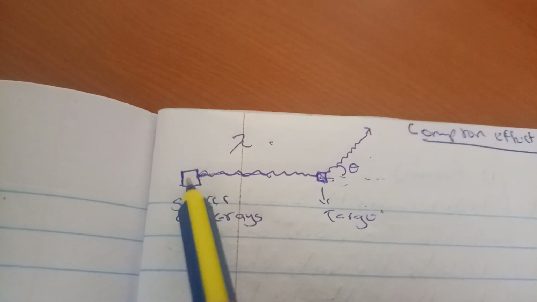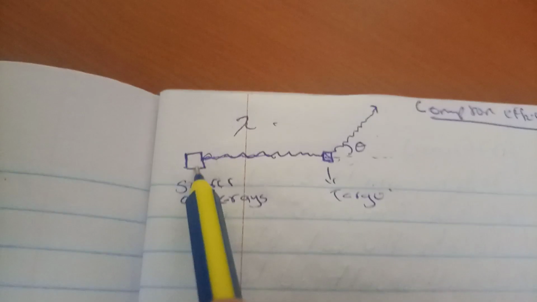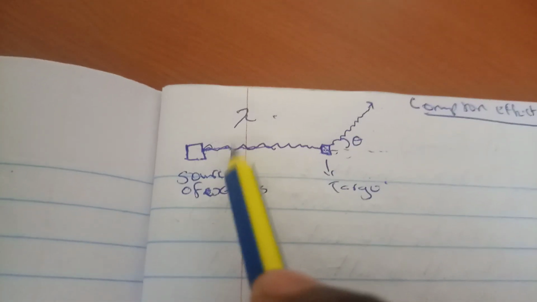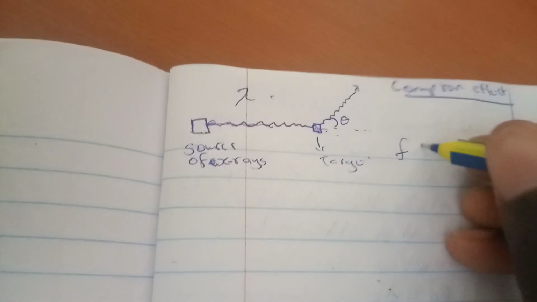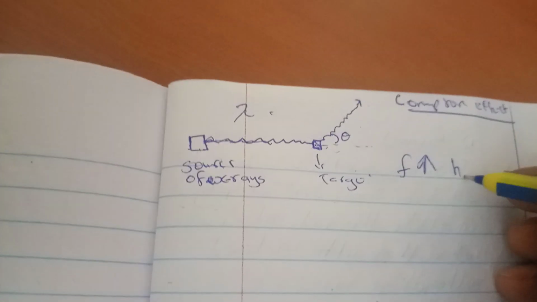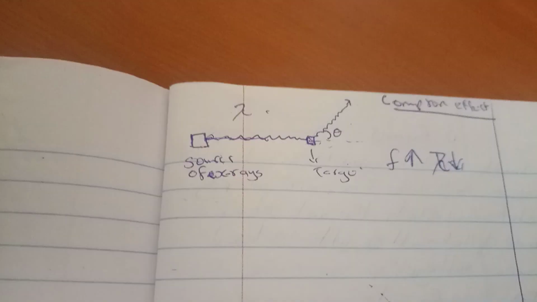Let us say when the X-ray has been produced at this point, it moves with a higher energy. That means its frequency will be high. And then if the frequency is high, of course the wavelength will be what? Wavelength will go down.